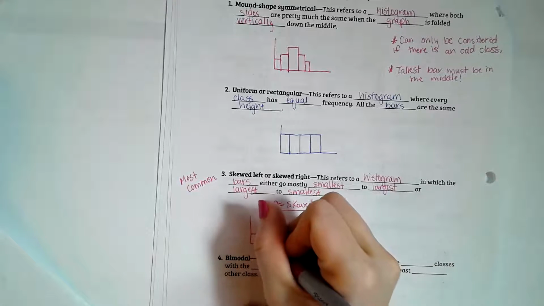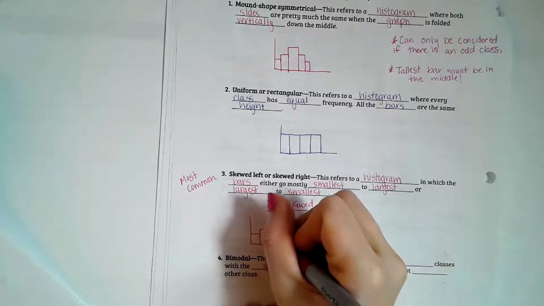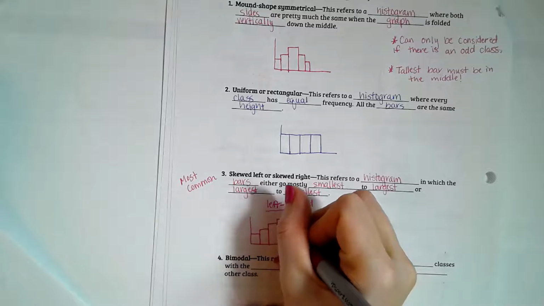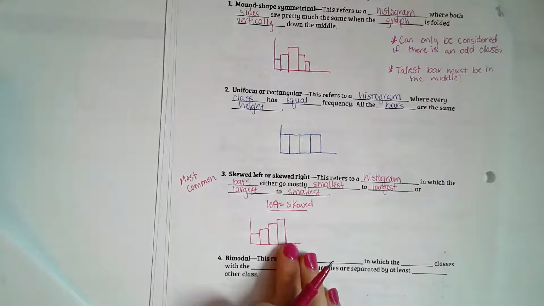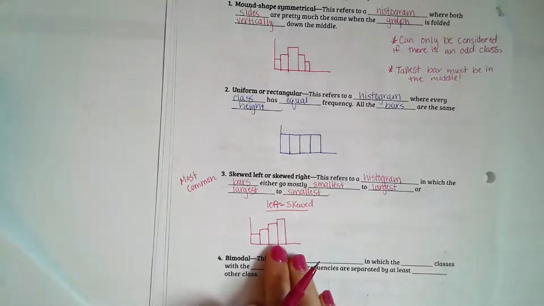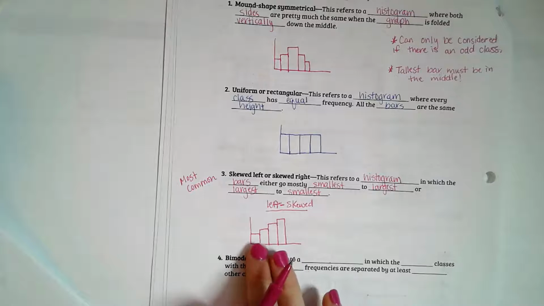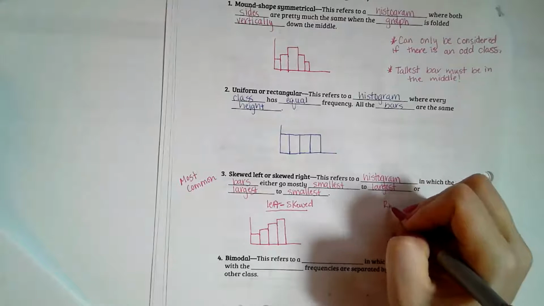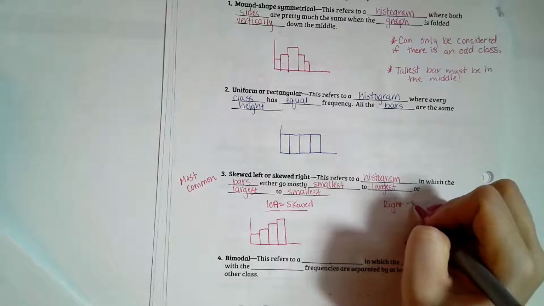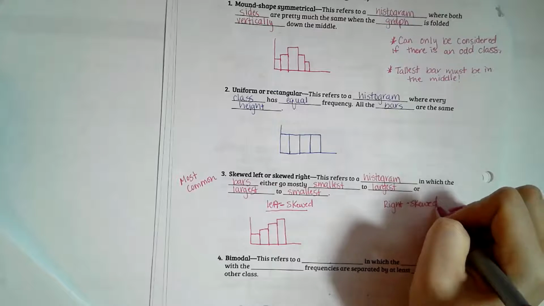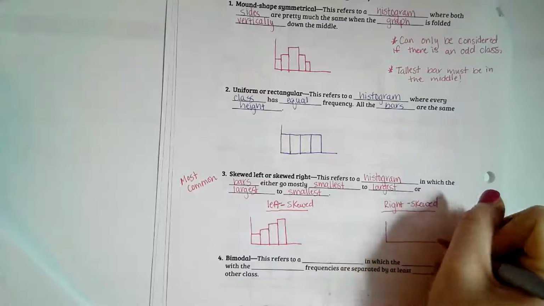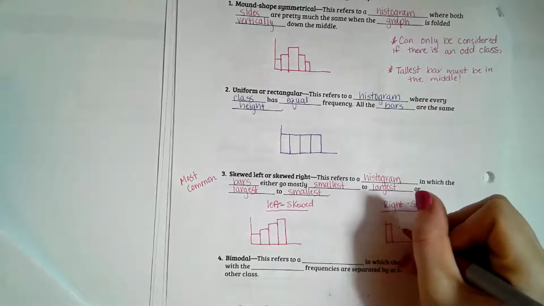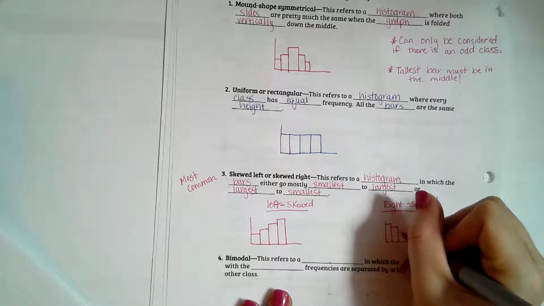See how it's taller on the right side. So that means that it's skewed to the left. Then right skewed is just the opposite, where more of your information is on the left side. So it's kind of backwards when you think about it. So they start off higher and get smaller.